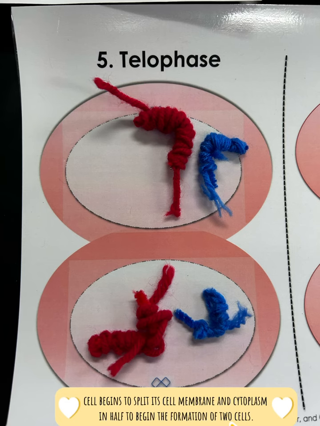The fifth stage of mitosis is telophase. Now that the chromosomes have separated, cells will begin to reform a nucleus to protect the DNA. The spindle and spindle fibers will release the chromatids to begin to be broken down by the cell. The cell begins to split its cell membrane and cytoplasm in halves to begin the formation of 2 cells.